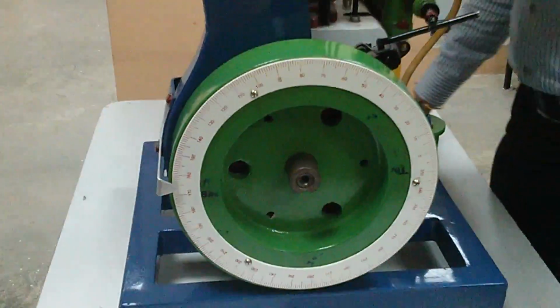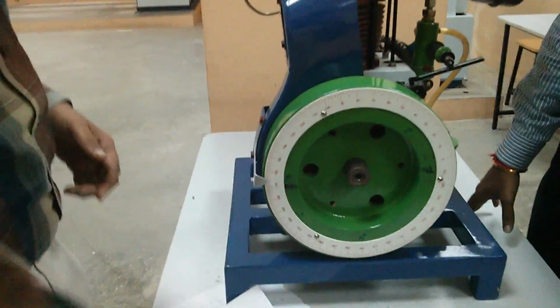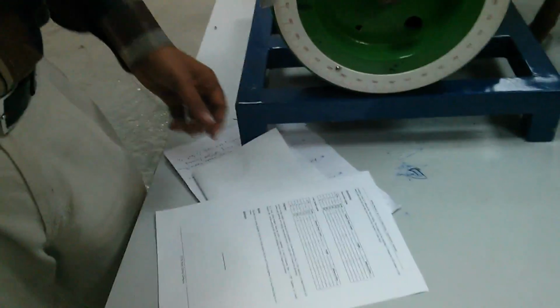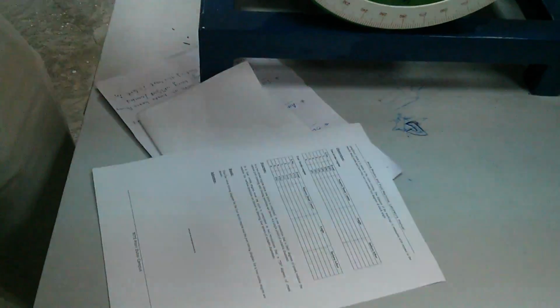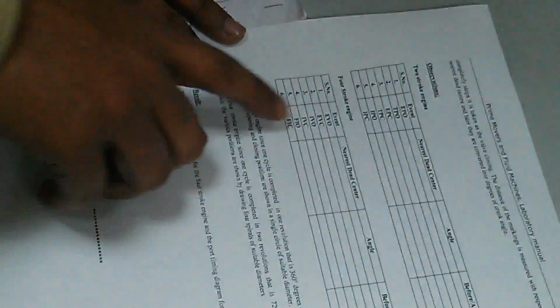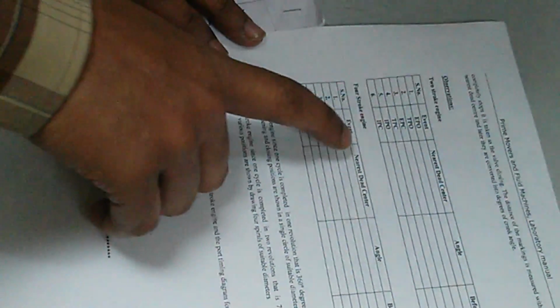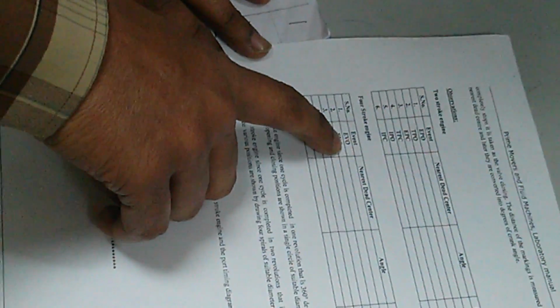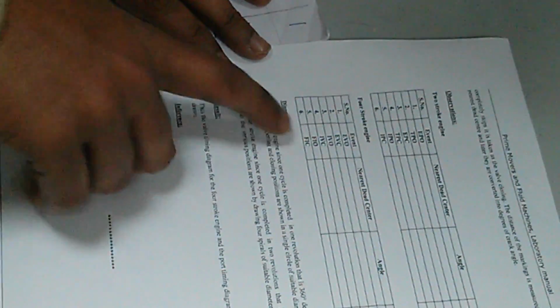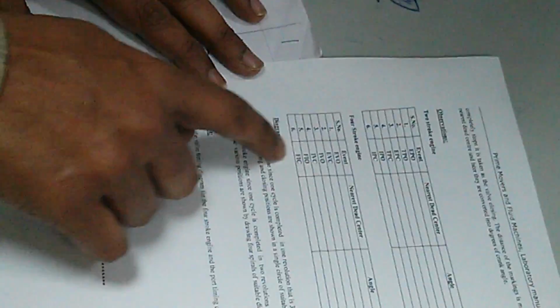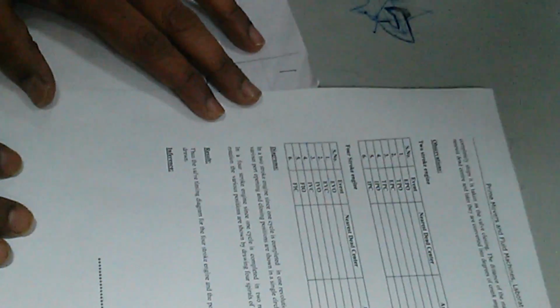So now you need to mark these events, right? Basically, this is a 4-stroke engine observation table. I need to mark inlet valve opening, inlet valve closing, exhaust valve opening, exhaust valve closing, fuel injection opening and fuel injection closing. So these are all the 6 events I need to mark.